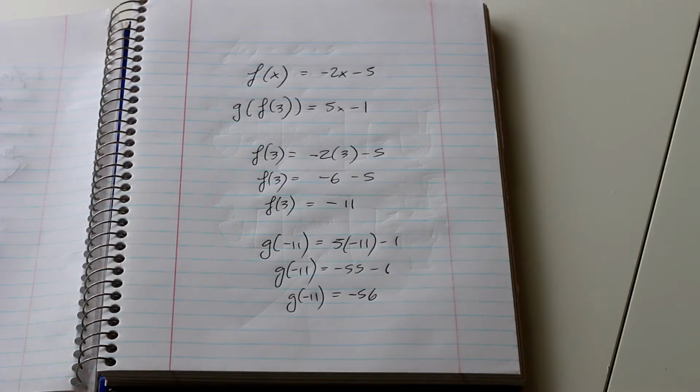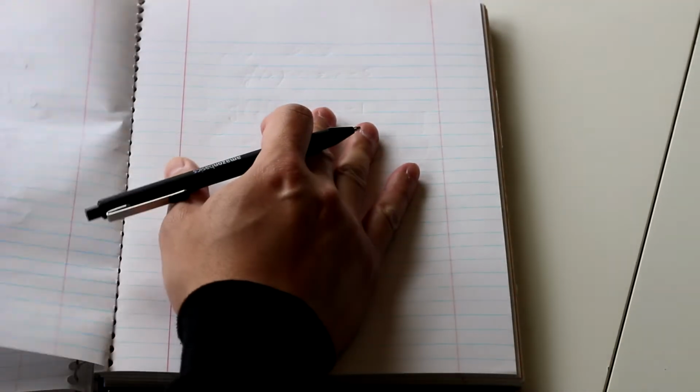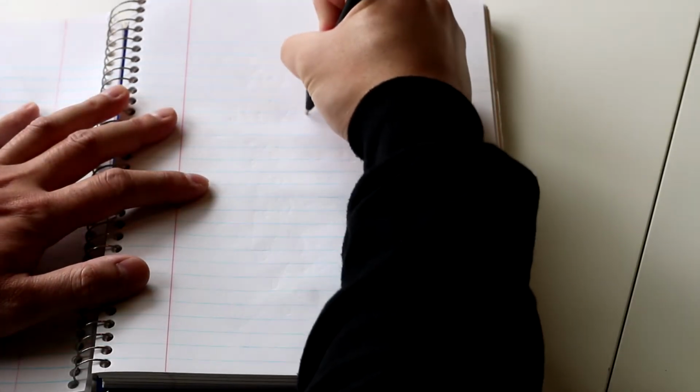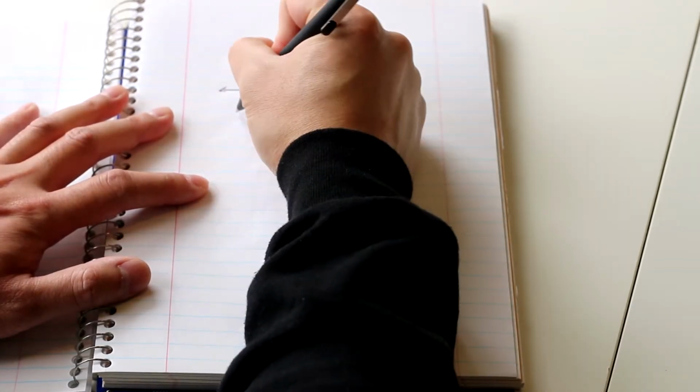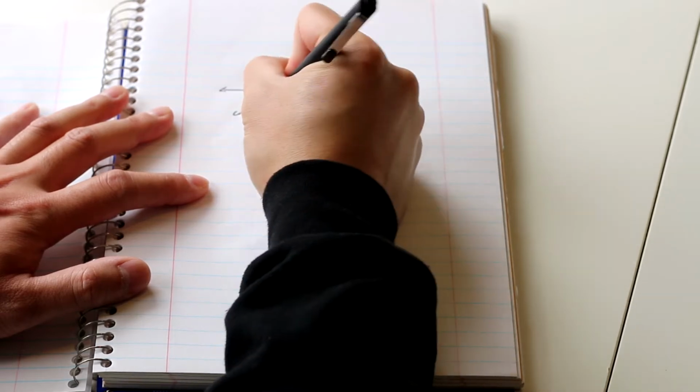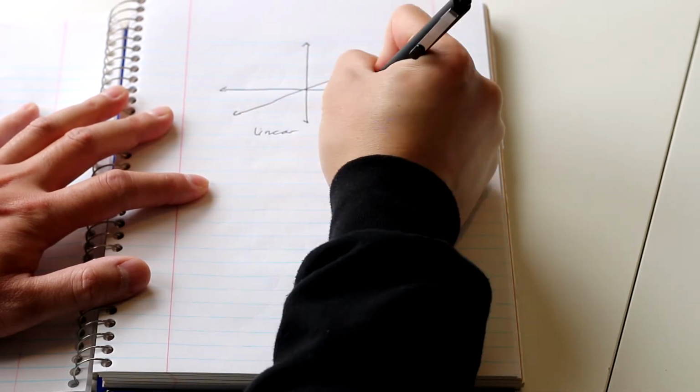So let's try to get into stuff that's more like real world. First of all, you should know that there are a lot of different functions. We have linear functions, which, if you look at one, is a straight line, like this. That's what we call a linear function.